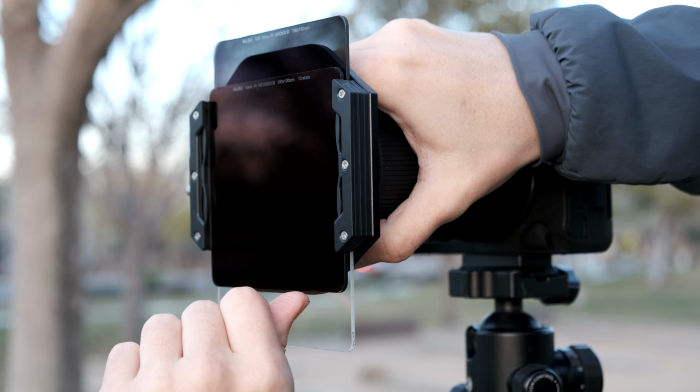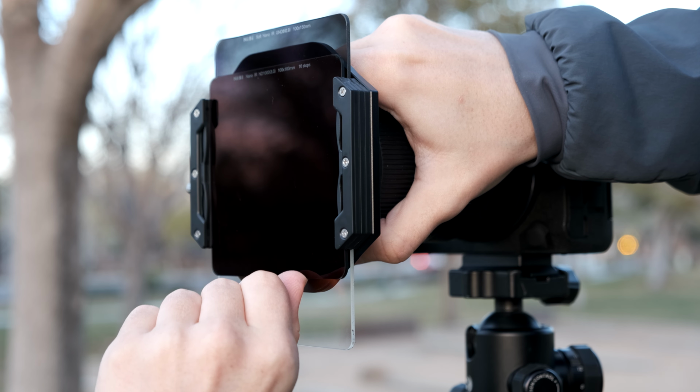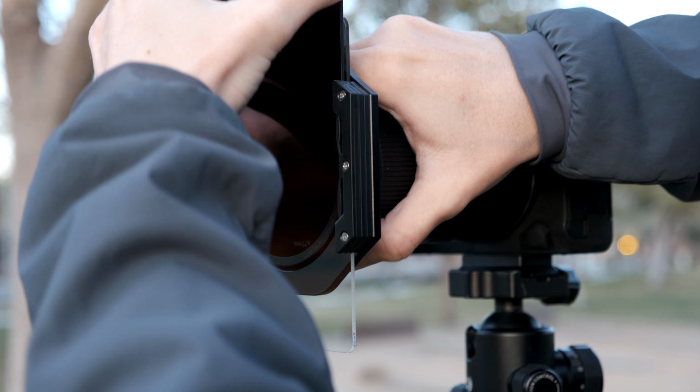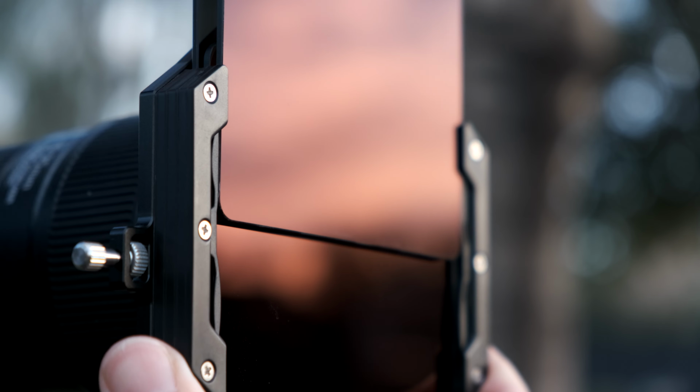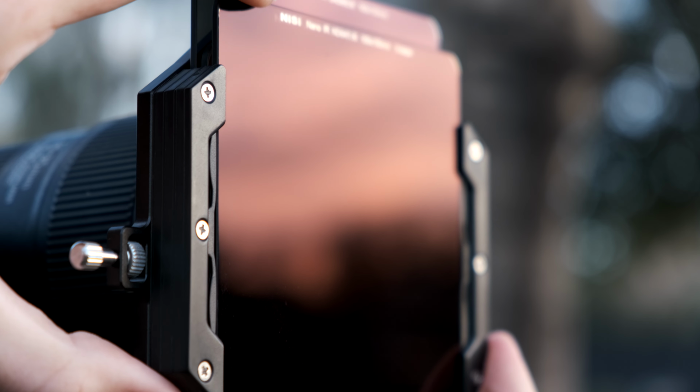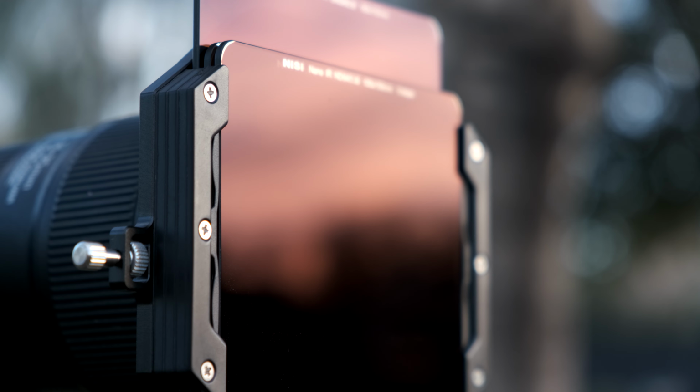This would be impossible to do on the NiSi system without shifting my composition because the design of these systems uses friction to hold onto each piece of glass. This isn't really a fault of the NiSi system specifically. The majority of all square filter systems use this same wedge friction design that makes adding, removing, or adjusting glass within the holder kind of a pain to use and moves your lens around in between changes. This specific scenario is why I use the Wine Country camera system, even though it's clearly much bulkier than most of the other systems out there.